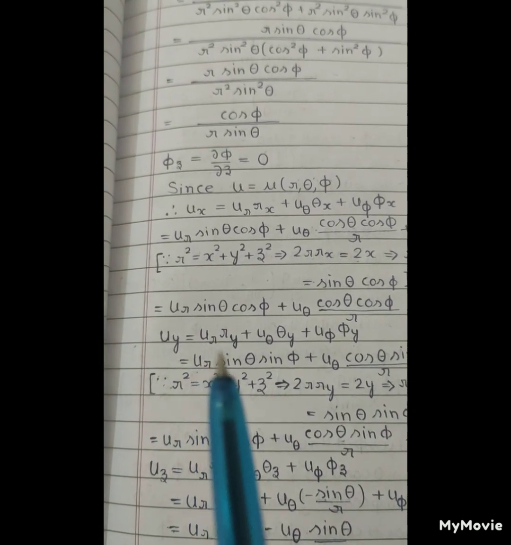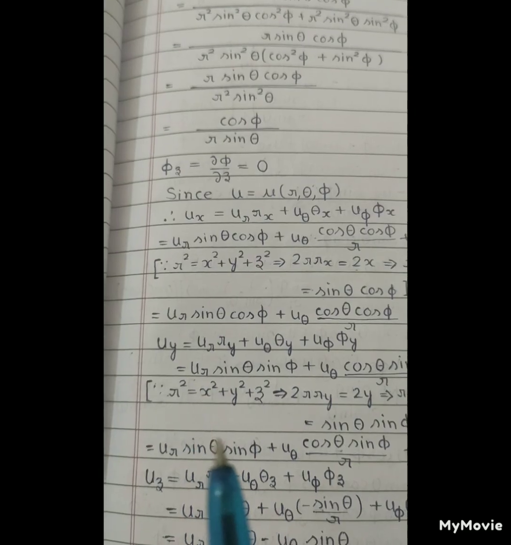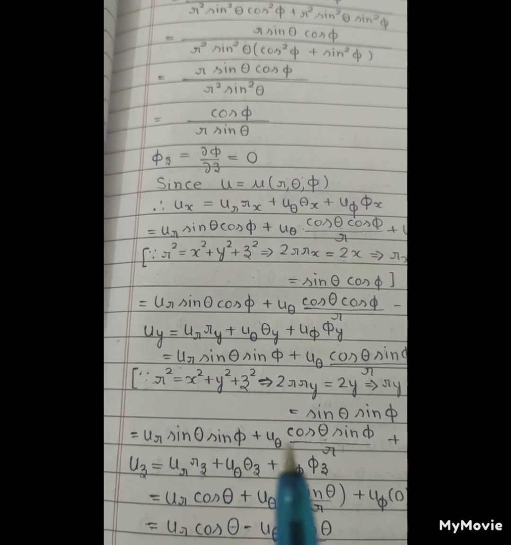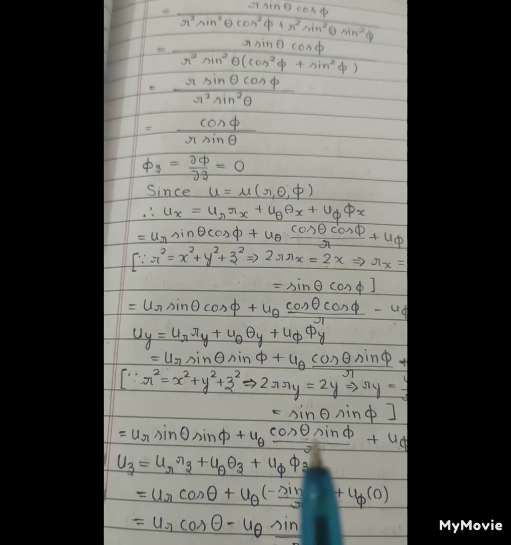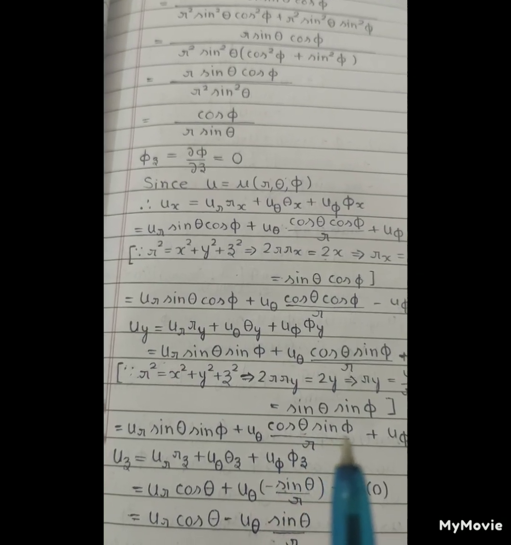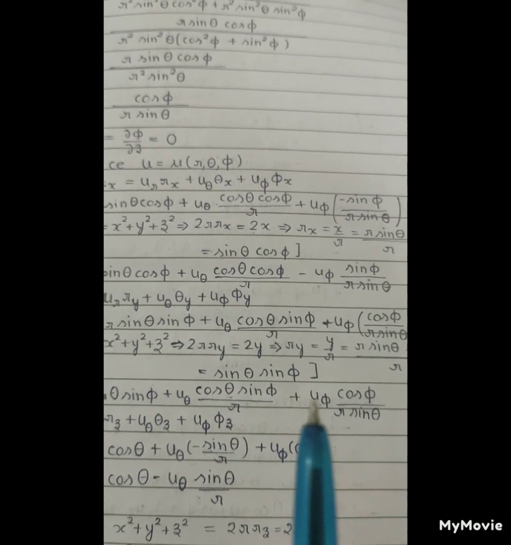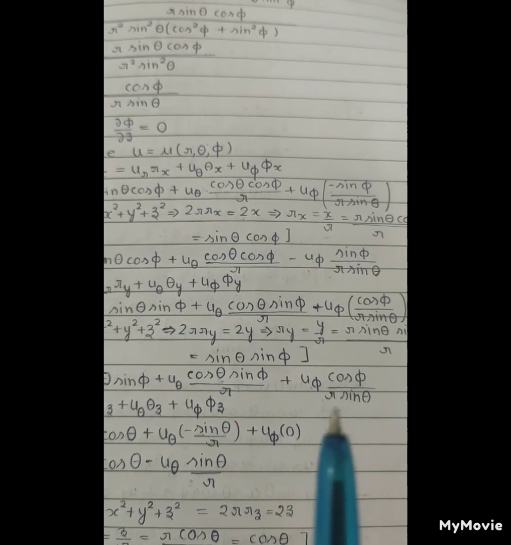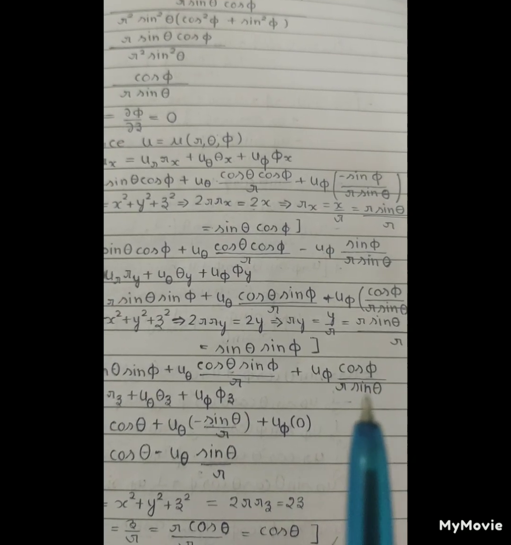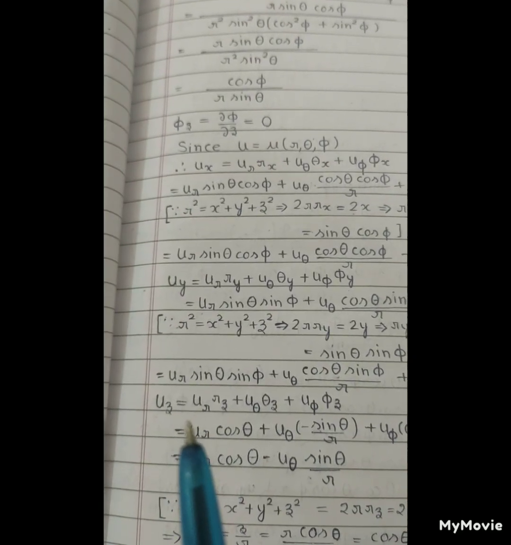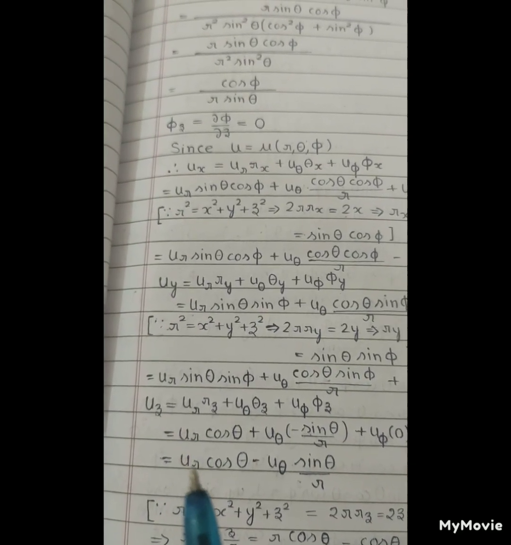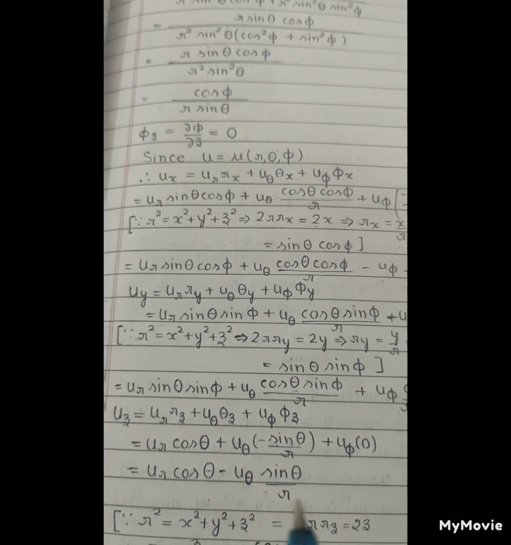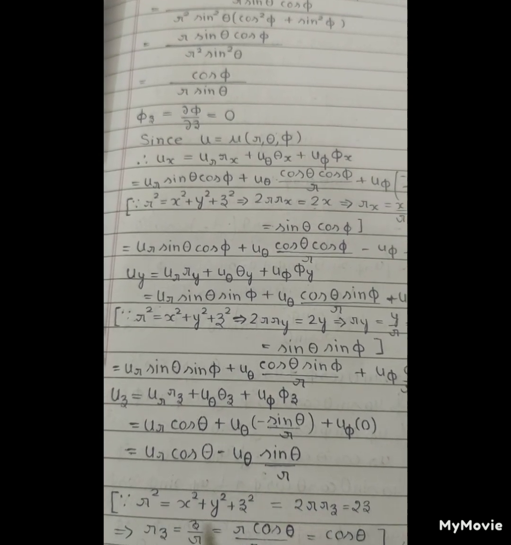Similarly, u y equals u r sin theta sin phi plus u theta cos theta sin phi upon r plus u phi cos phi upon r sin theta, and similarly u z equals u r cos theta minus u theta sin theta upon r.